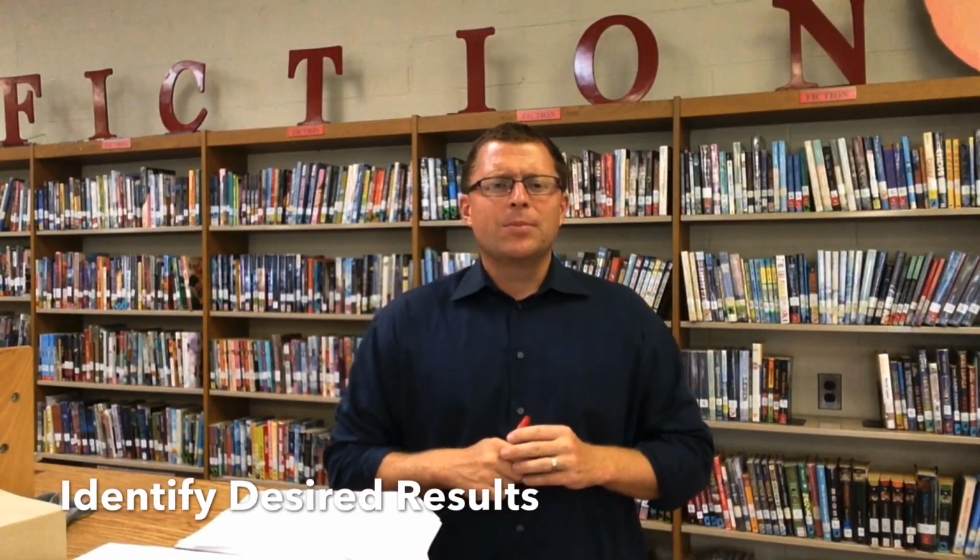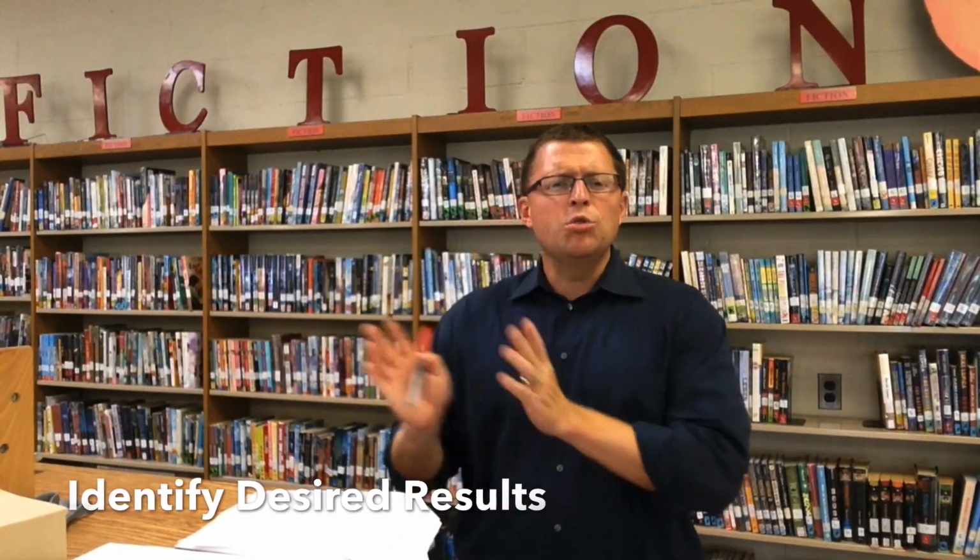The first one is identifying desired results. When you walk into a classroom, do you know what your end goal is? Do you know what your essential questions are that the student should be able to respond to? Do you know the skills that the student should be able to transfer once they finish your classes? That's key to effective student learning.